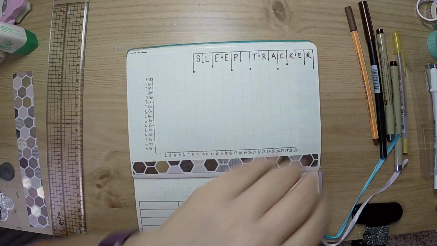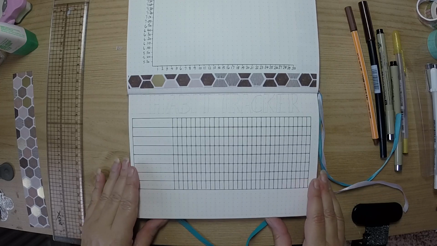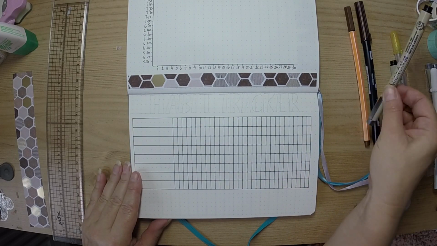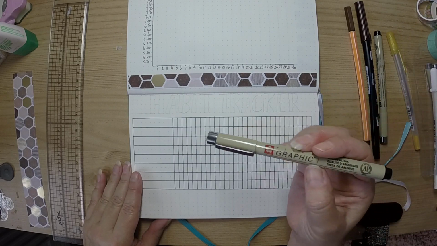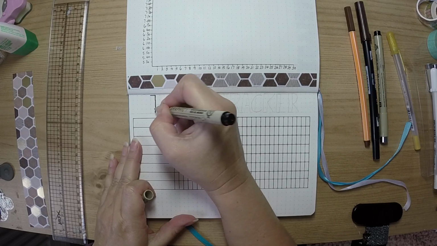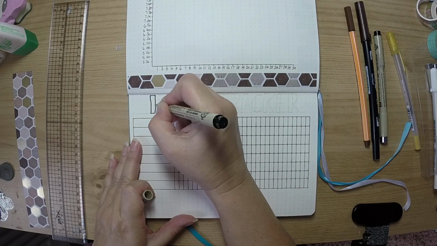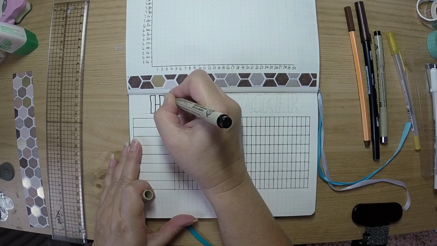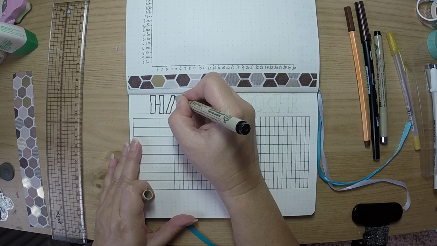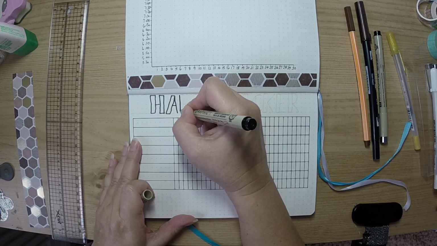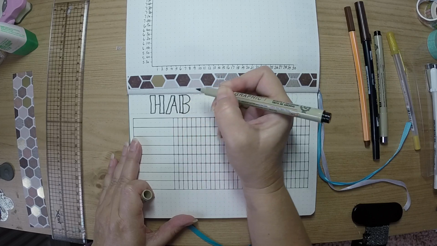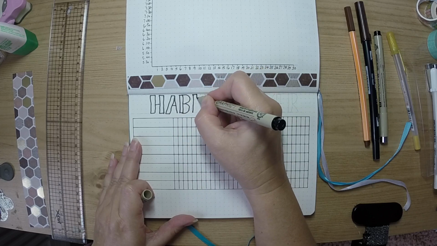So onto my habit tracker, and with this one I'm going to go in with my Micron graphic to do the lettering. I do like this because it's archival ink.